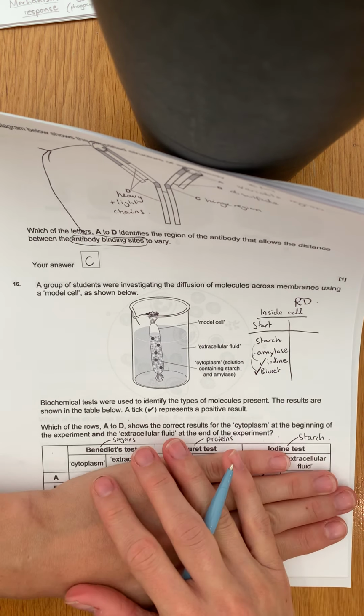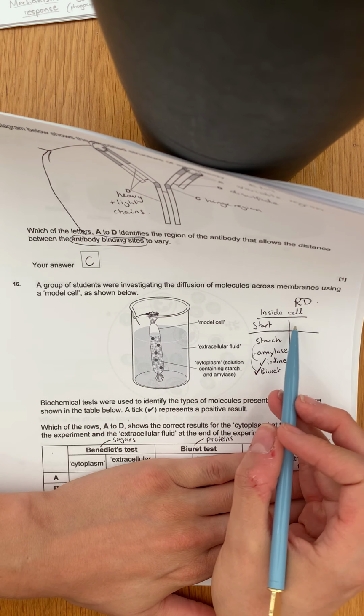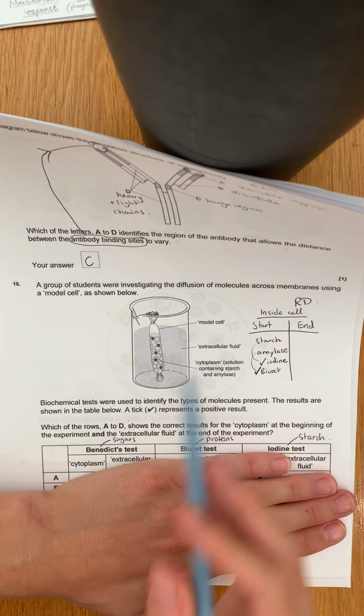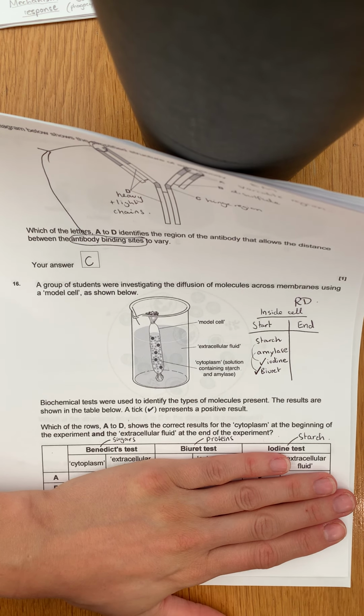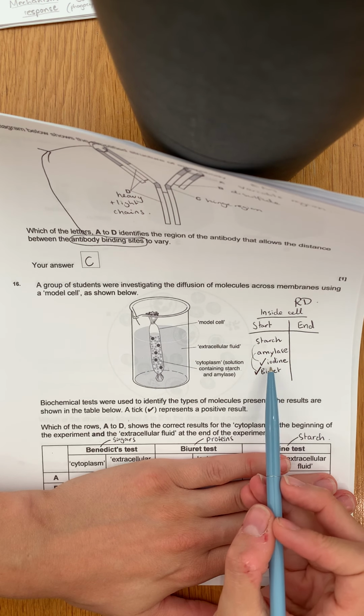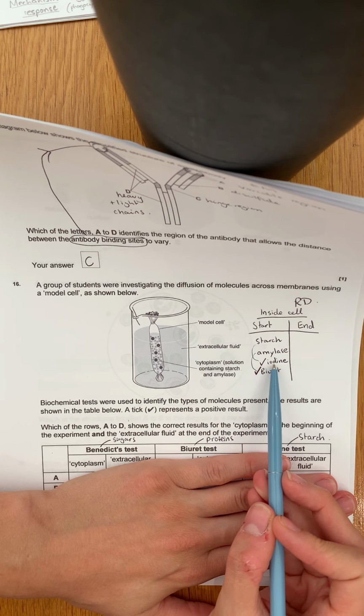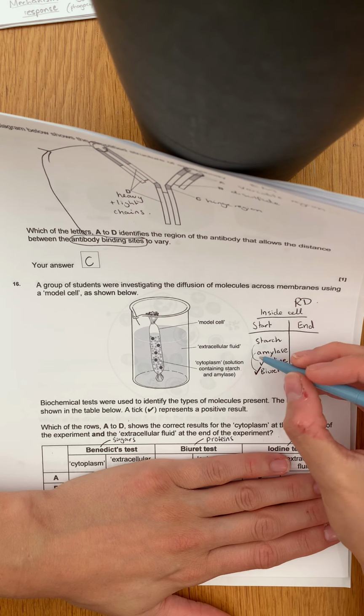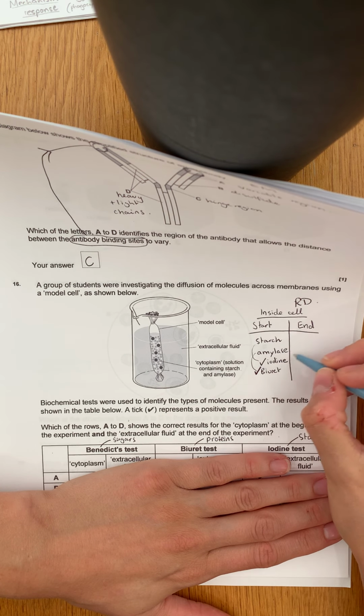Okay, again, I'm not going to look down here just yet. At the end, inside the cell still, we would expect our starch to have been broken down, and some of that's going to have moved out as well. So we're still going to have our enzyme in there.